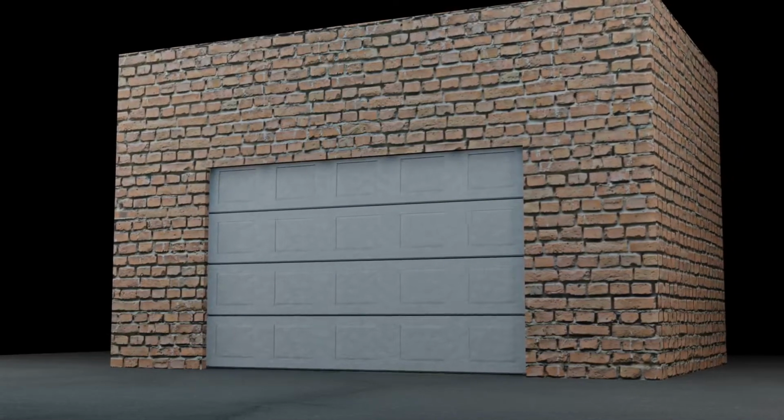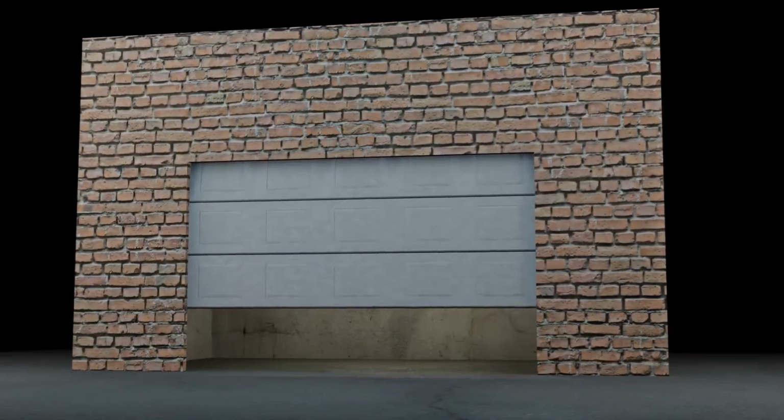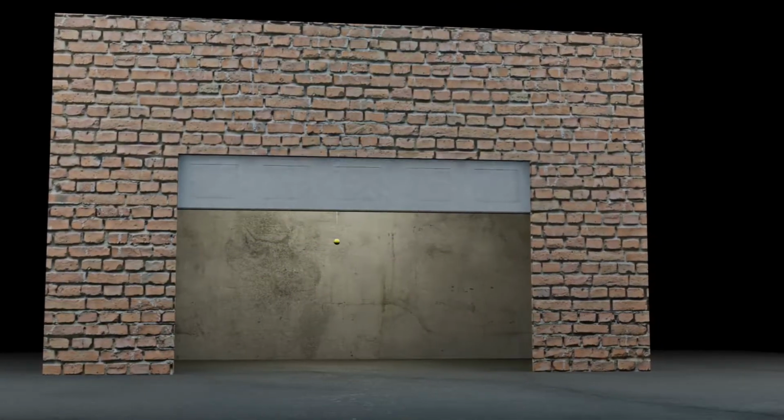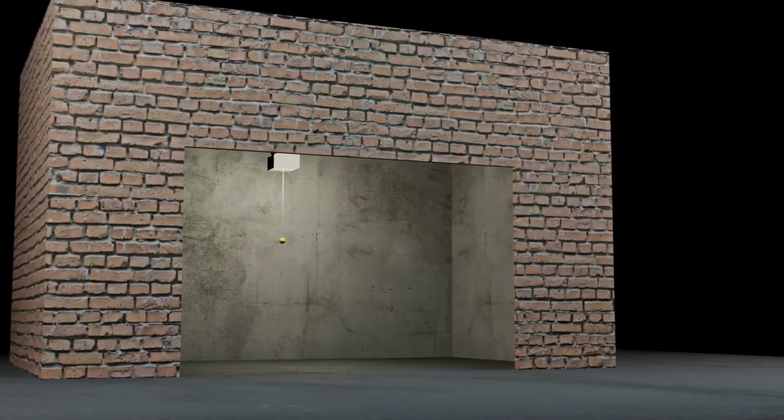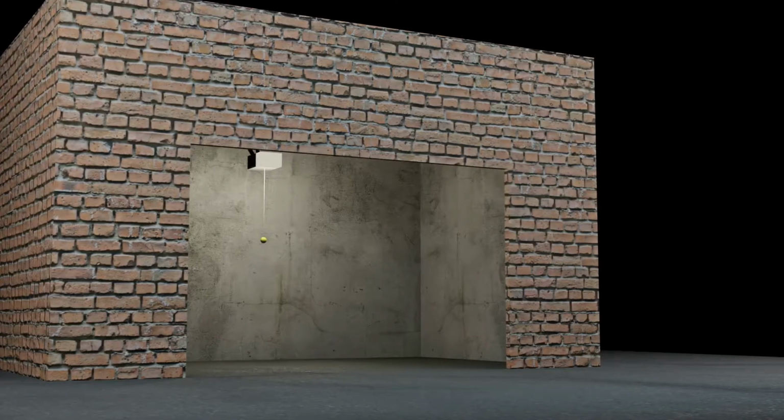Today we will answer a simple question. How much does it cost to open a garage door? The question and its solution are simple enough, but what's important here is number 1, understanding the base principles of energy, and number 2, having the problem-solving skills to know where and how to apply these principles.